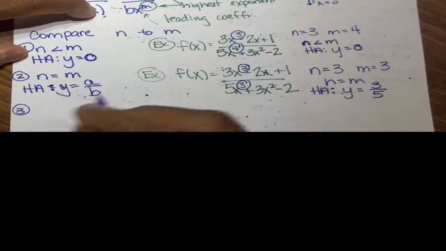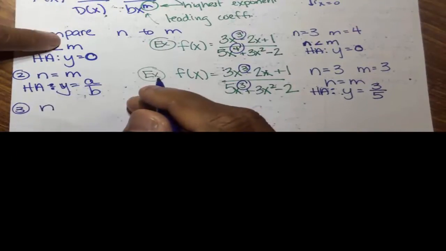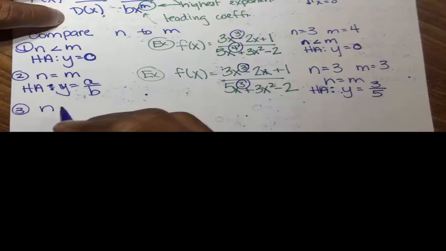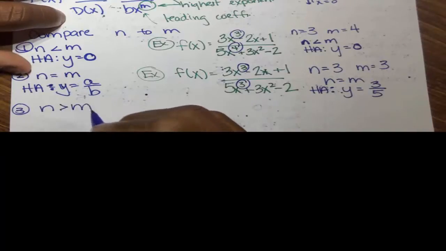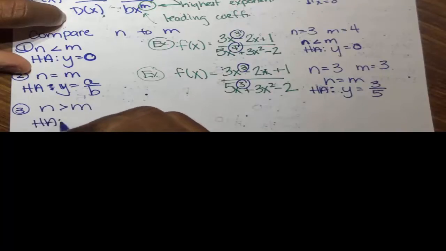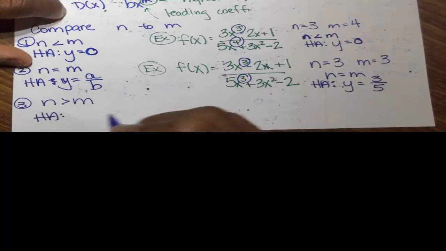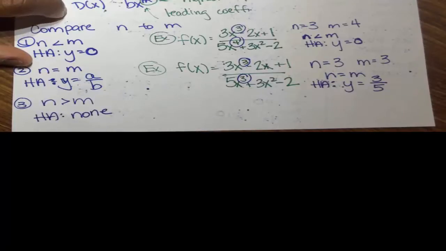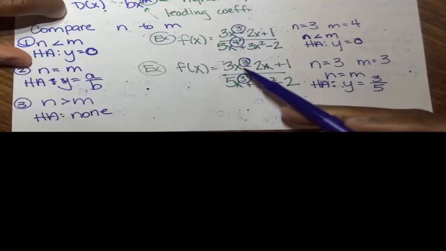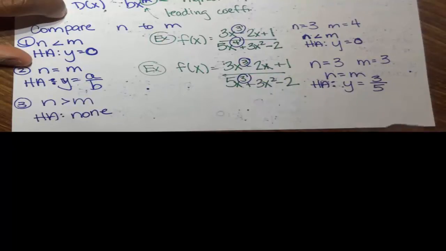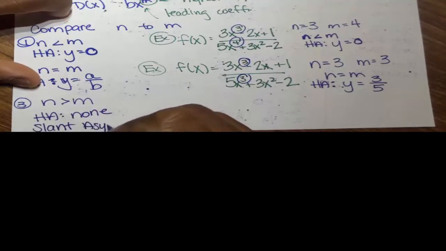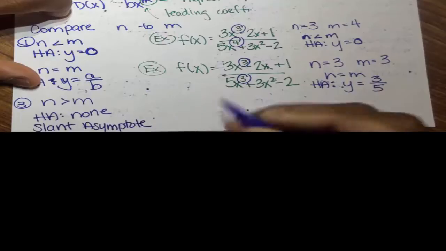And the last thing. So you have less than, equal to, and the last one's going to be greater than. When n is greater than m, your horizontal asymptote is going to be none. There won't be a horizontal asymptote. Because what that means now is that you can divide by the m term. And so we get what's called a slant asymptote. And a slant asymptote is a line.